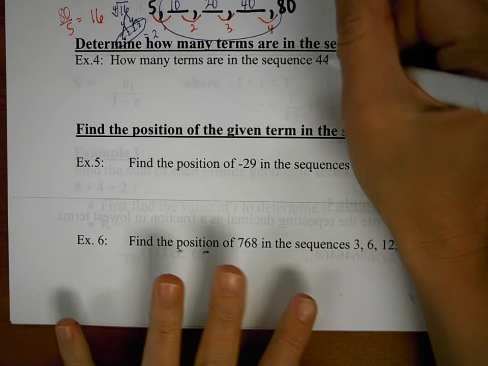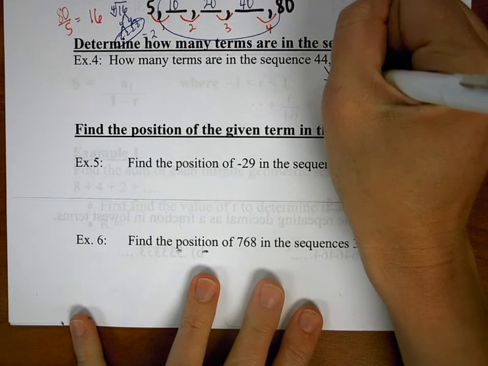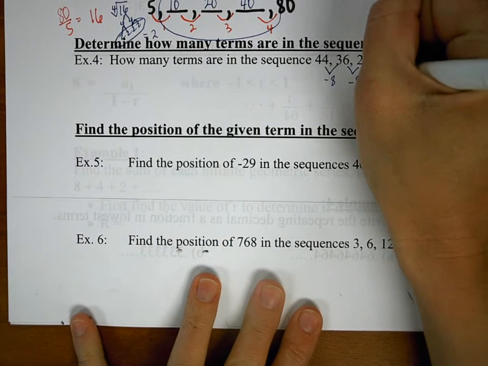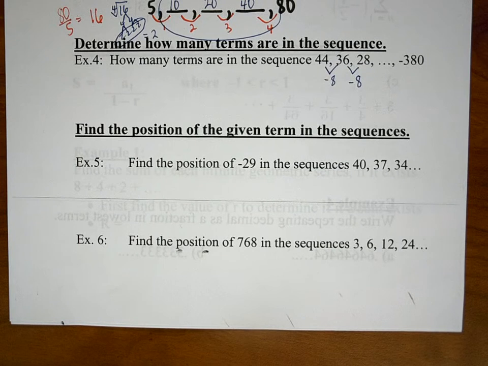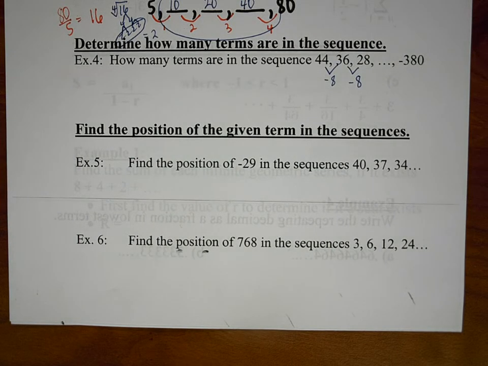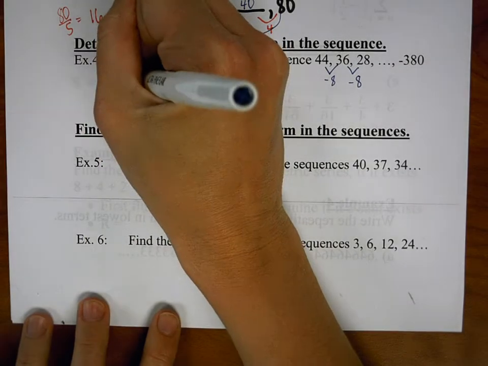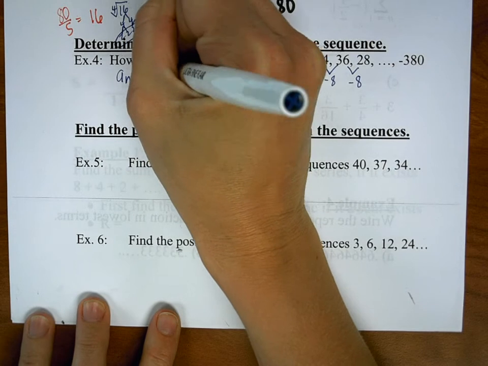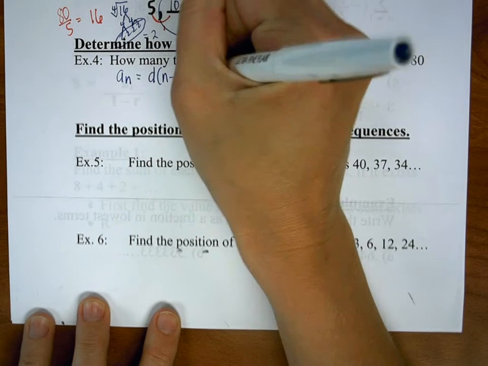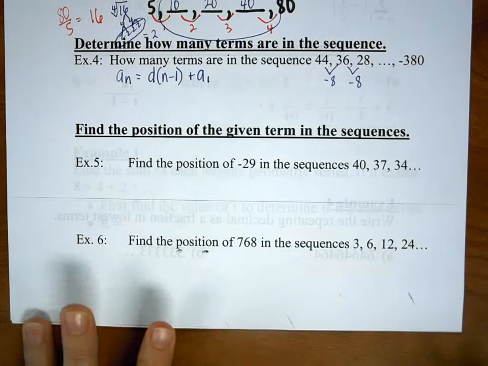Okay, it looks like they are subtracting by 8. So if they are subtracting by 8, that means it's what? An arithmetic sequence. So our formula for finding an arithmetic sequence is a sub n equals d times n minus 1 plus a sub 1.